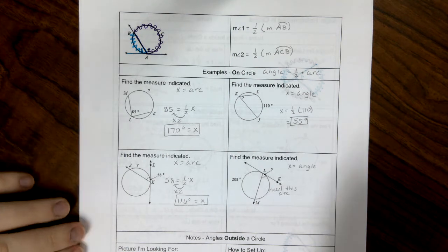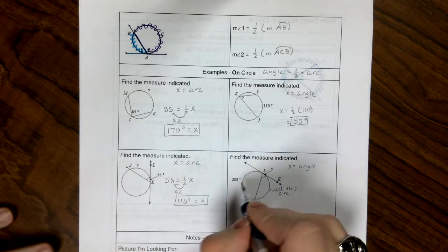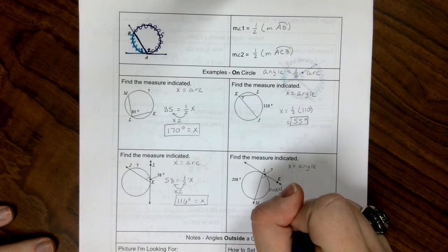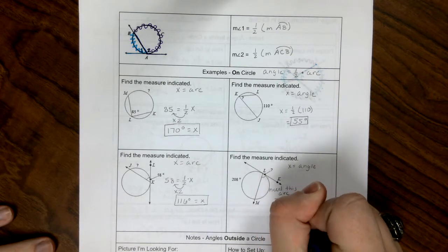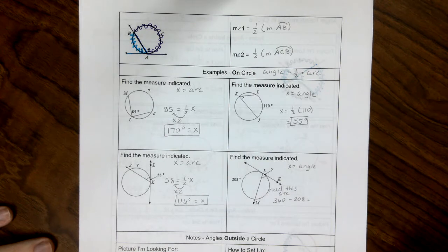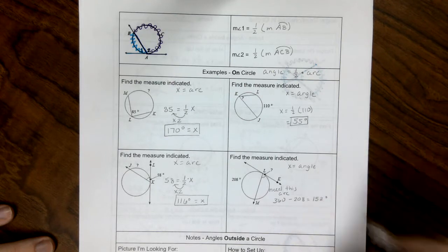Well, there's a simple trick that you need to remember. Okay. Hopefully you remember this, that the degrees all the way around a circle, there's 360 degrees all the way around a circle. We know that part of it is 208. We're trying to find the other part. So all we do is 360 minus 208. That's going to give us the portion we need. And that ends up being 152 degrees.